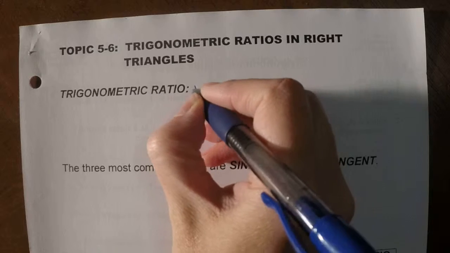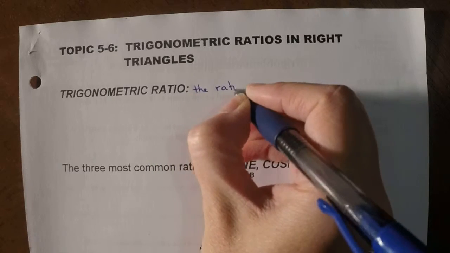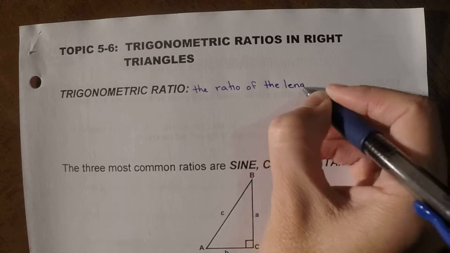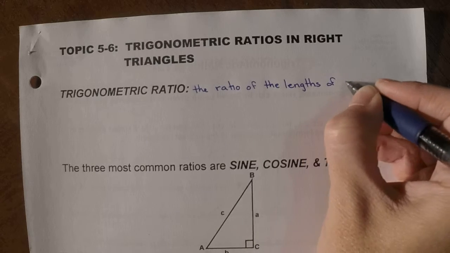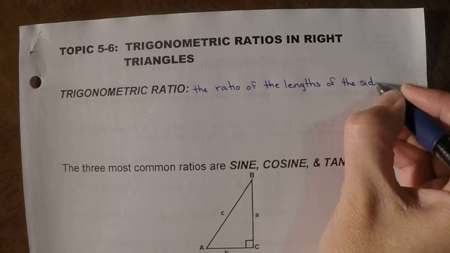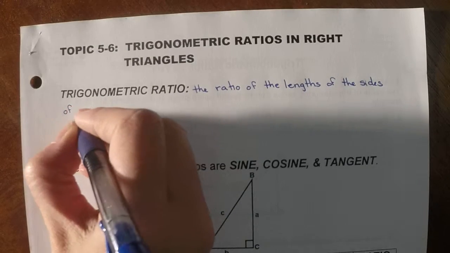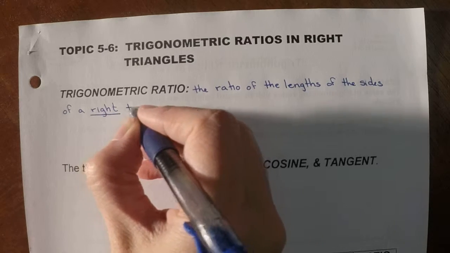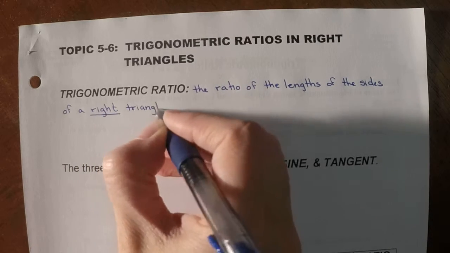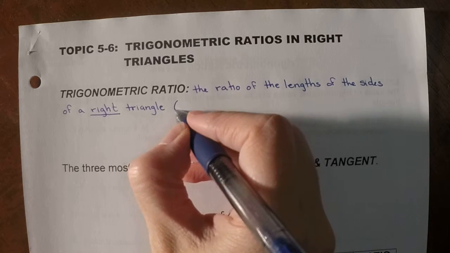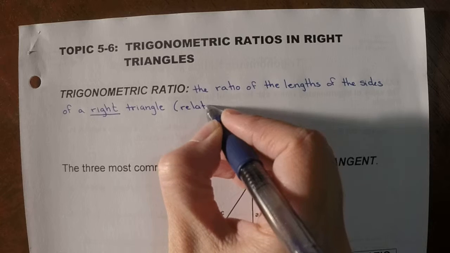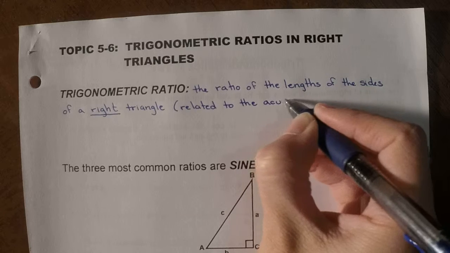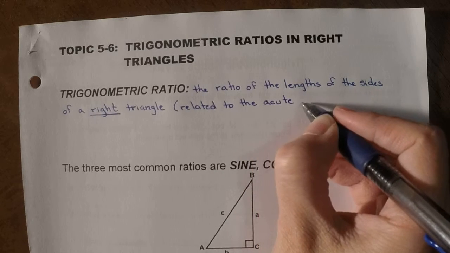And this is the ratio of the lengths of the sides of a right triangle. Again, this is something like Pythagorean theorem that only works with a right triangle. And this is going to be related to the acute angles. So everything is going to be based on which acute angle we are talking about.